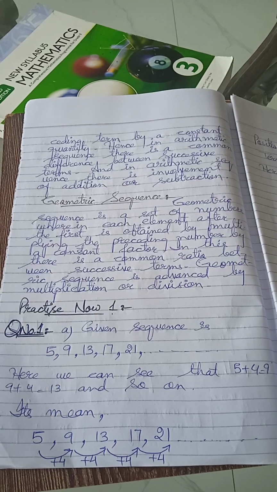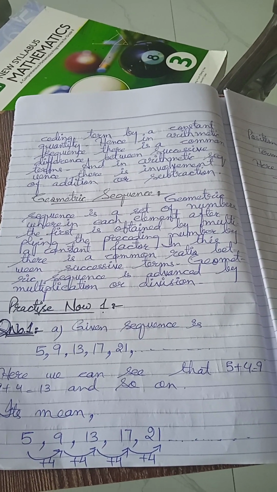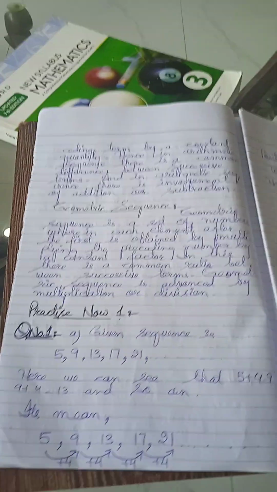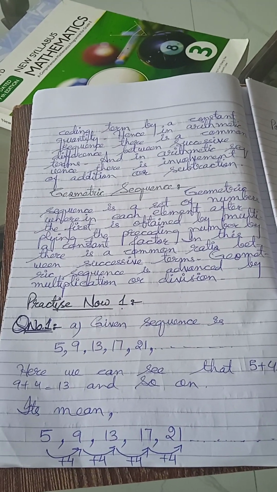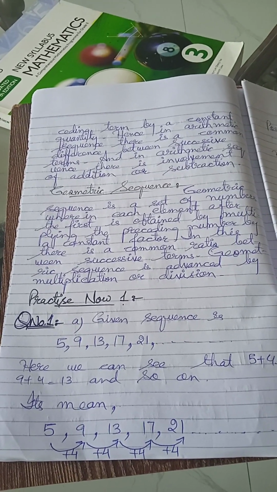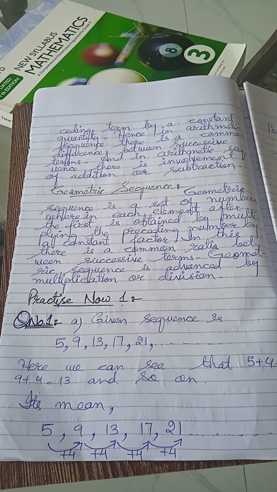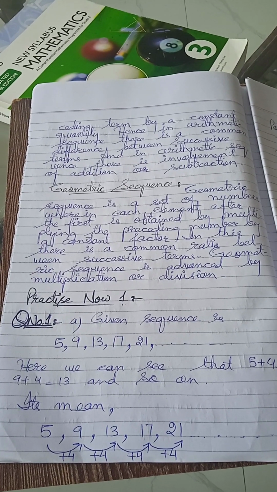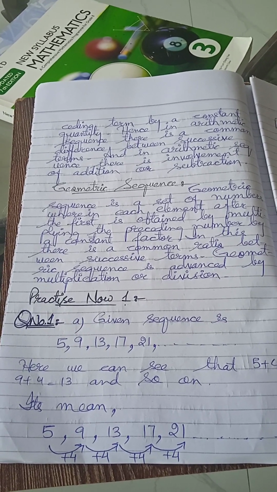It means that in this sequence 4 is being added. Now if I add 9 plus 4, my answer is 13, and so on. If I add 13 plus 4, my answer is 17. Then I add 17 plus 4, my answer is 21. 21 plus 4, answer is 25, and so on. This continues. It means that in our given sequence I have a jump of plus 4. So this is an arithmetic sequence in which I have an addition operation.